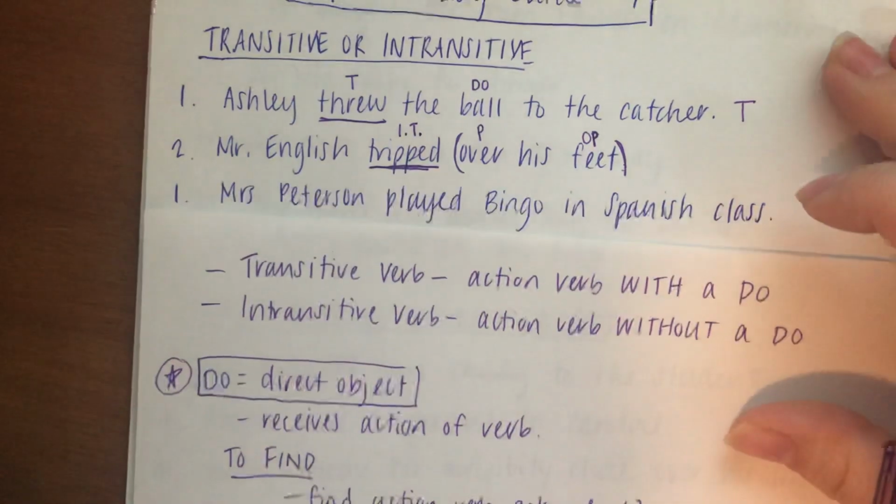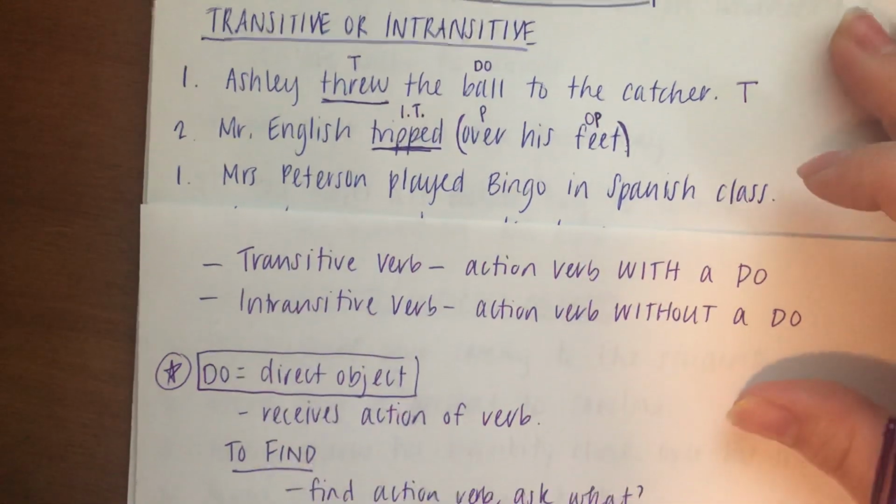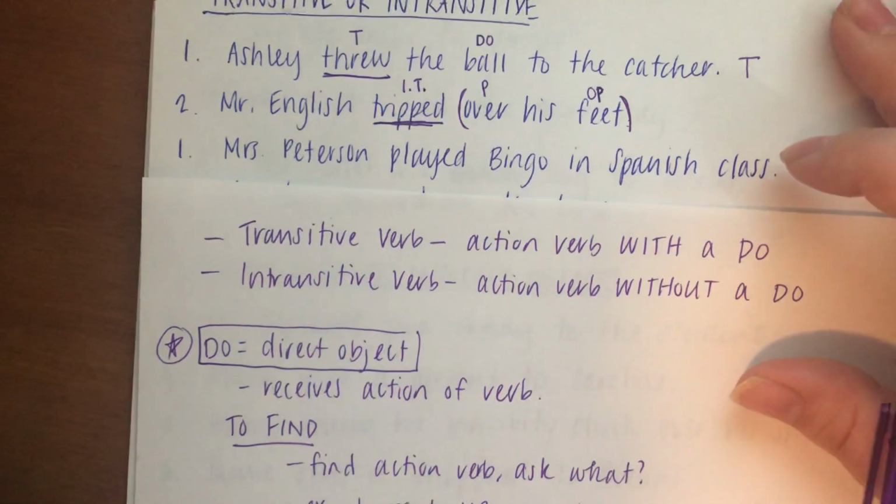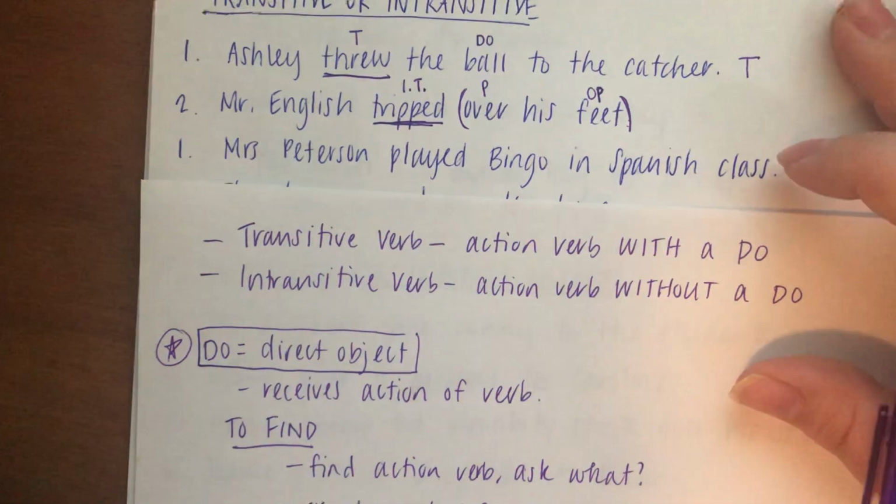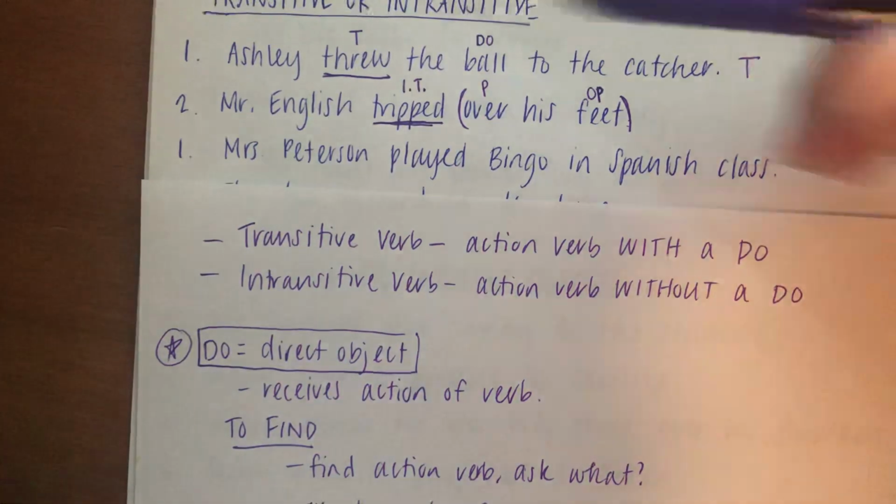All right, number 3. Sorry, you know me and my numbers. If you'll notice on the document, this is labeled number 1 again. And I'm just going to claim the excuse, I'm an English teacher. Numbers are hard.